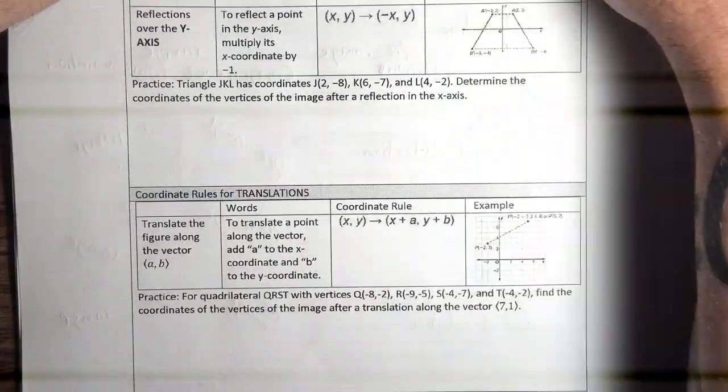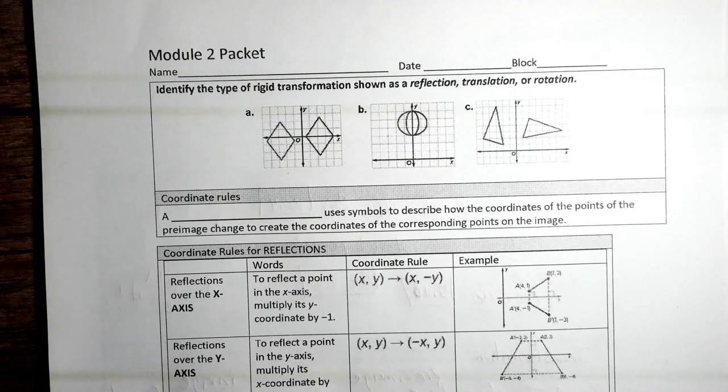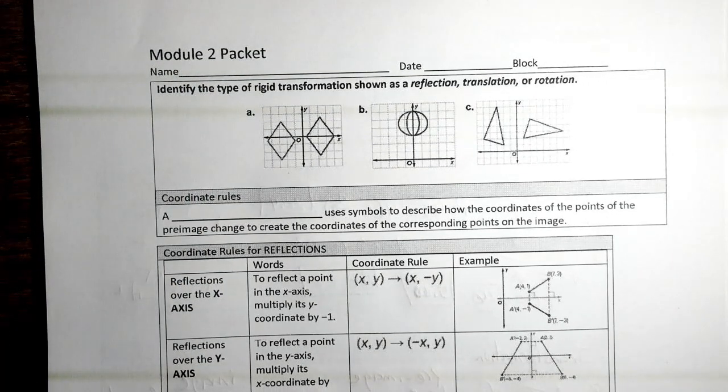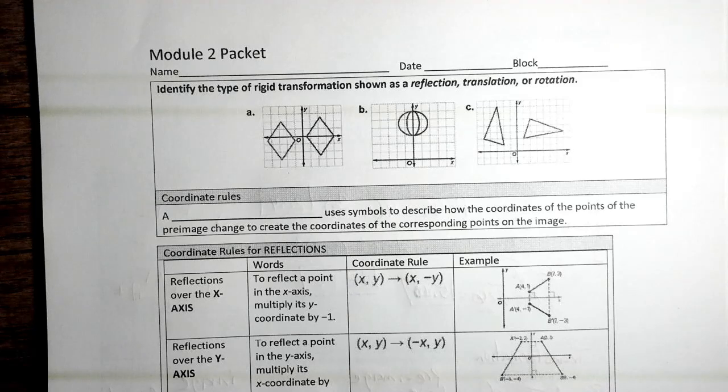Flip over to page 20, down a little bit here. We're going to identify the type of rigid transformation shown as a reflection, a translation, or a rotation. So again, if you look back, reflection, we talked about, it just reflects over the X or the Y axis. The translation's a slide, and then the rotation's a turn. Reflection's a flip, translation's a slide, rotation's a turn.